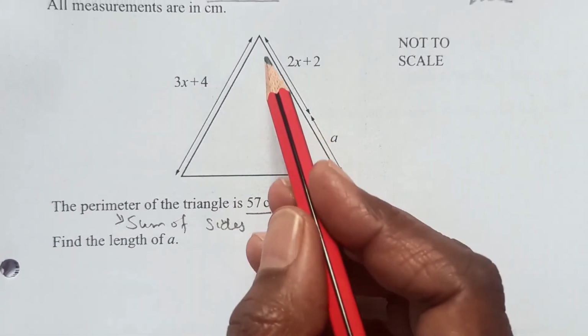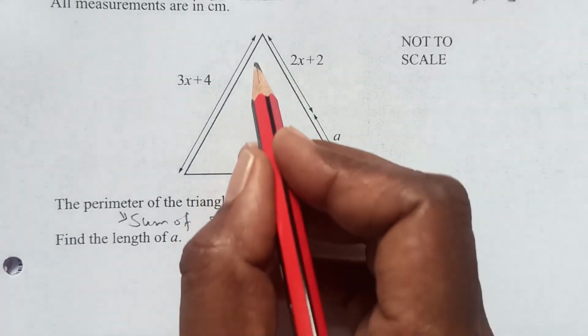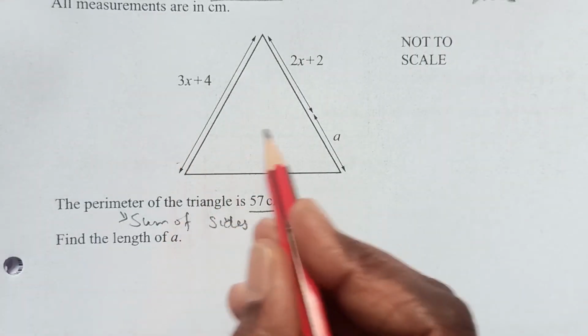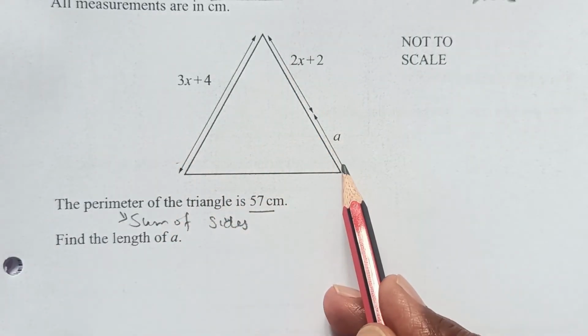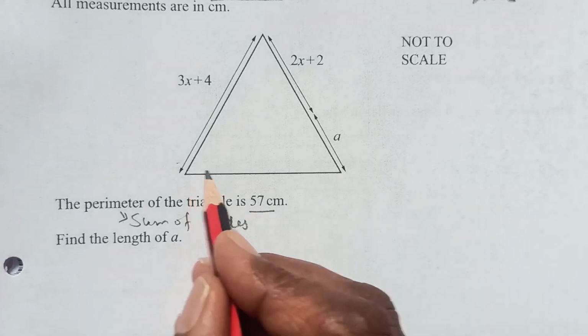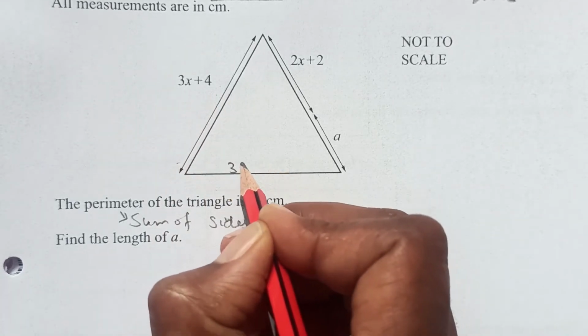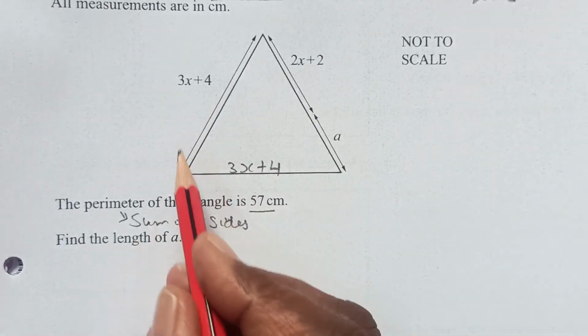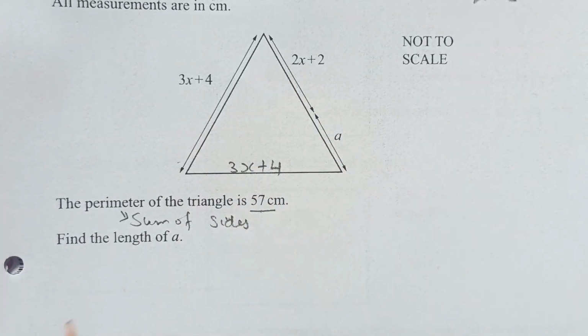Now if the triangle is equilateral, that means if this is 3x plus 4, then this will also be 3x plus 4, right? And this side is going to be 3x plus 4 as well. So adding all these will be equal to 57.